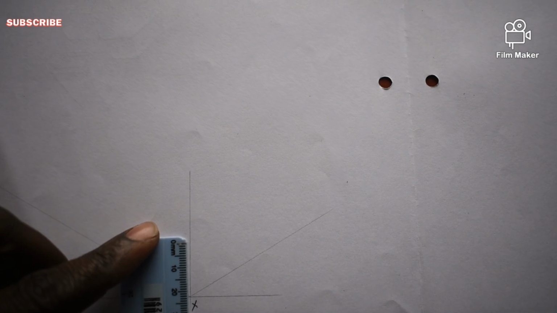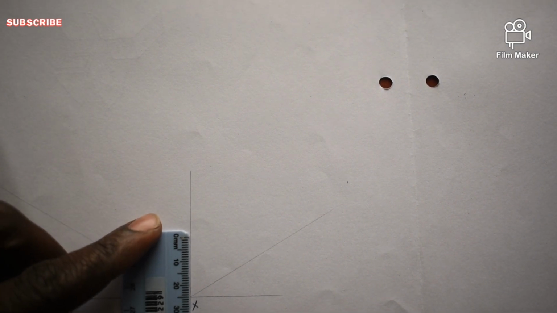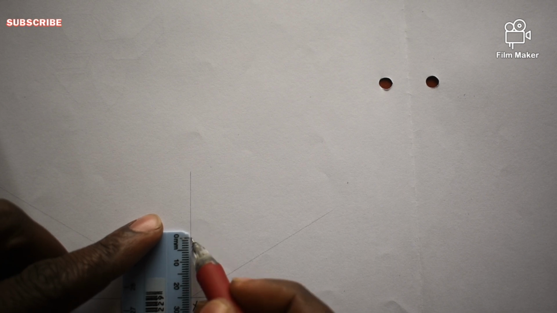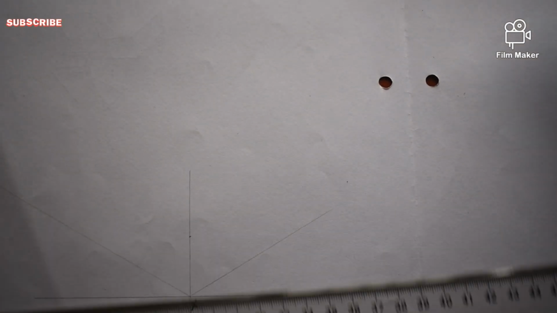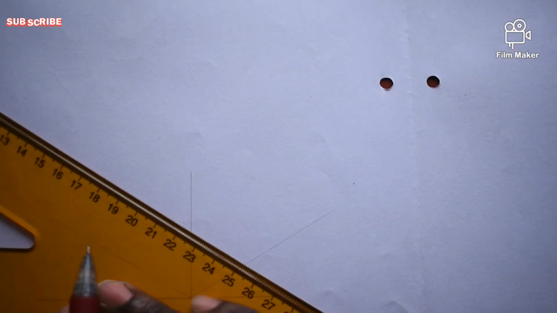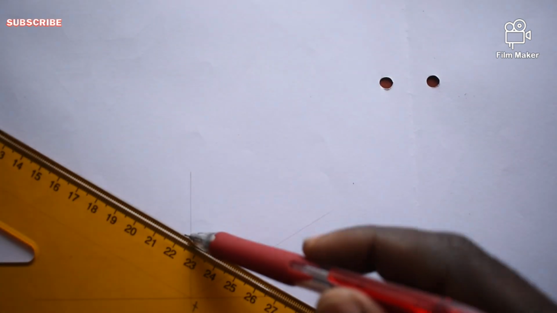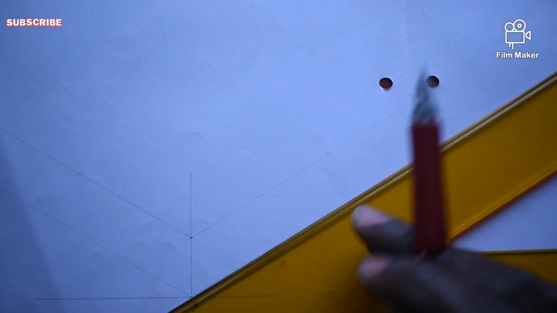Which is the height? 25 there, using a scale of 1:1. There it is. Then I'll go like this. Faint I go, and faint I go. So let me extend this one.